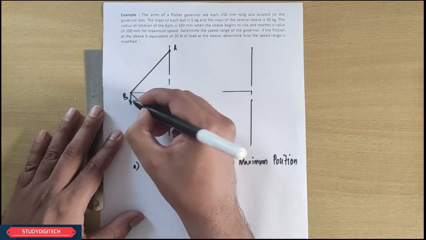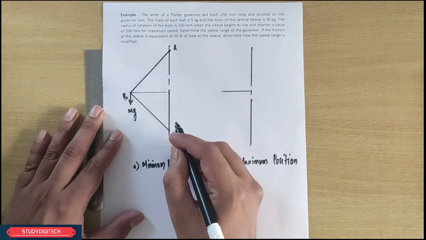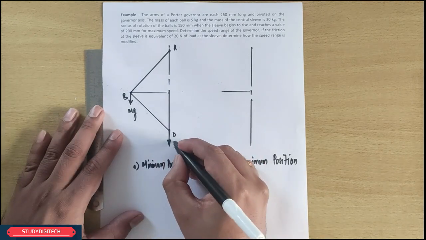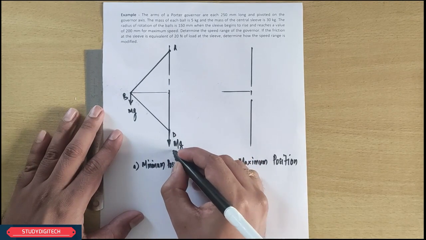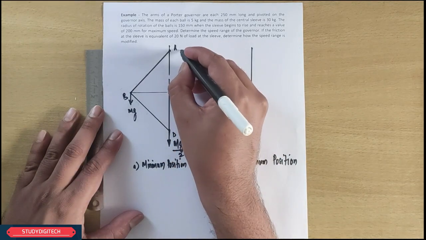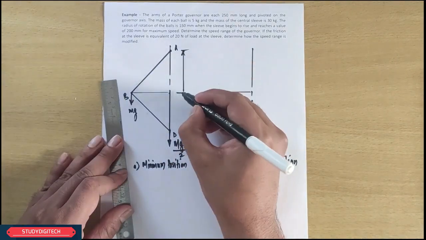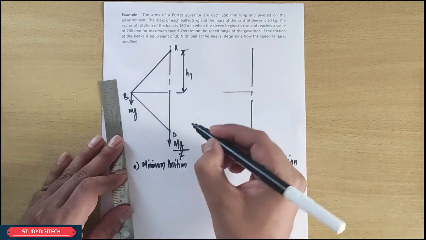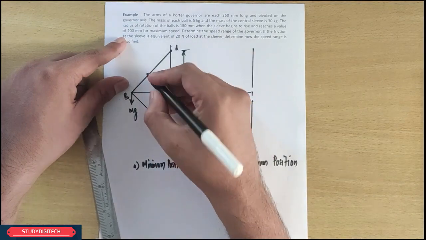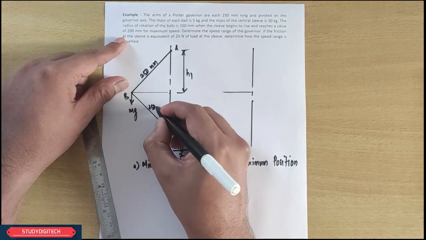On this rotating ball, the weight, that is mg, will act in the downward direction. Similarly here, the weight of the central load in the downward direction will be Mg. So for half governor axis it will be Mg by 2. This is the height of the governor. For minimum position we are going to assume it as h1. They have given arms of Porter governor are each 250 mm long.